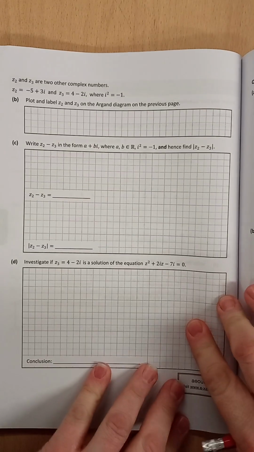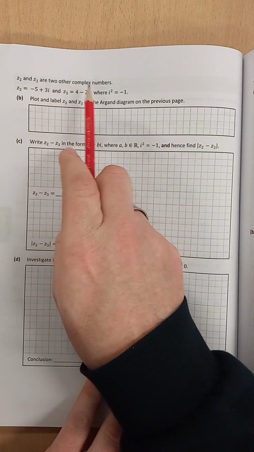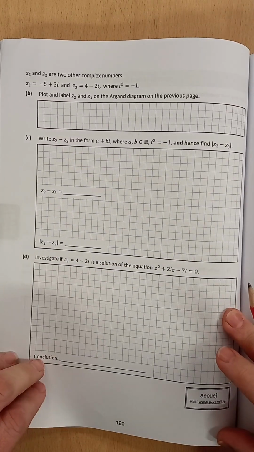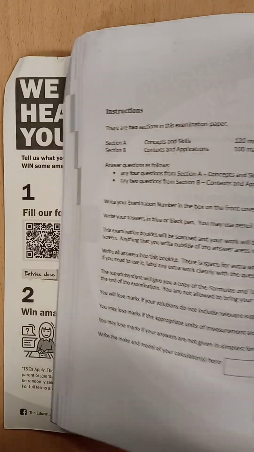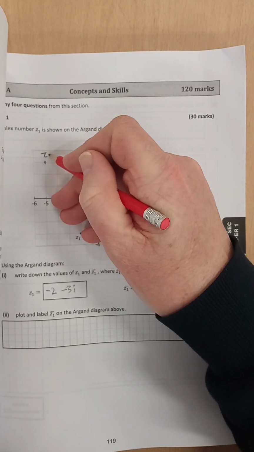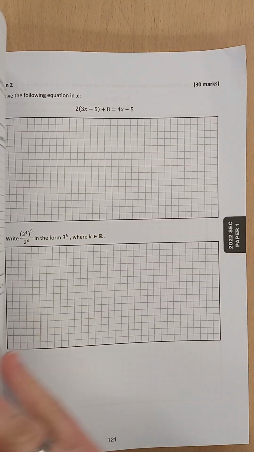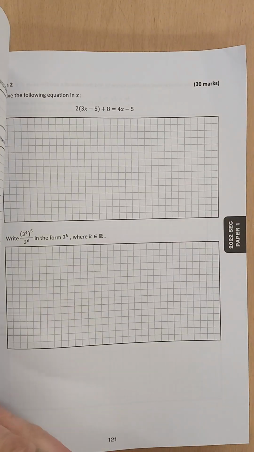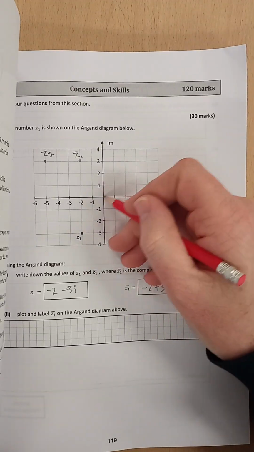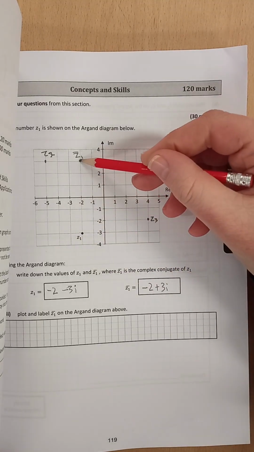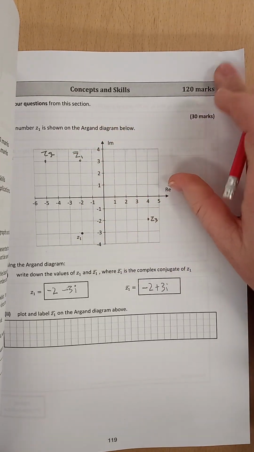Okay, so Z2 and Z3 are two other complex numbers and they give you them. Plot them. So I'm going to go back now and plot Z2, which is minus 5 plus 3i. There's Z2. That one's done. And then Z3 is 4 minus 2i. There's Z3. So I have Z1, Z1 conjugate, Z2, and Z3.